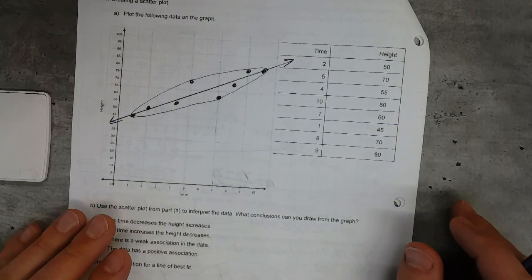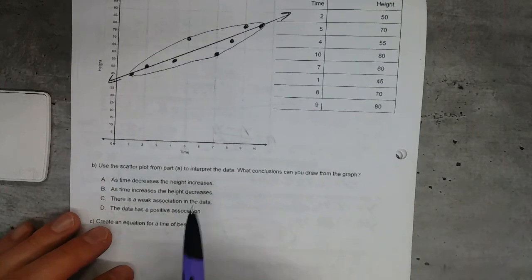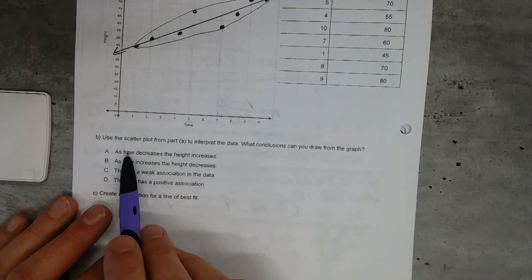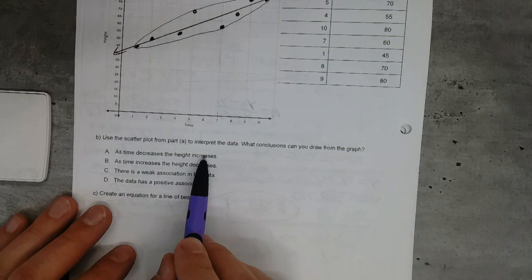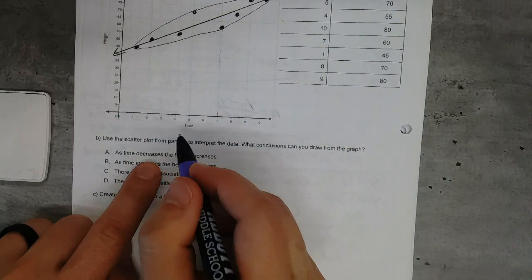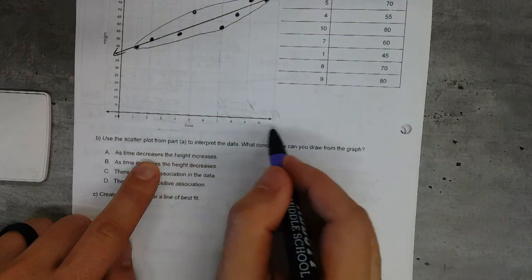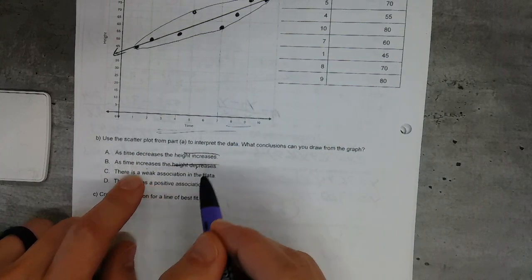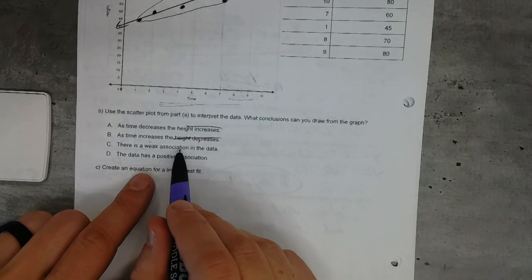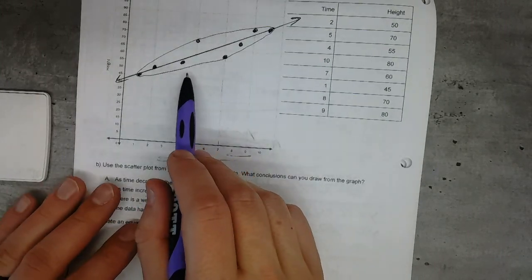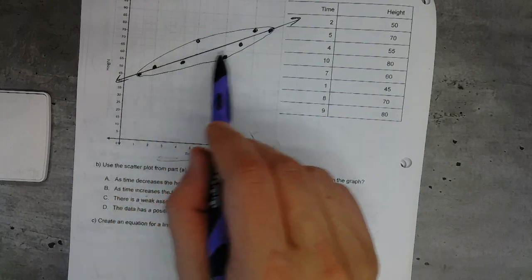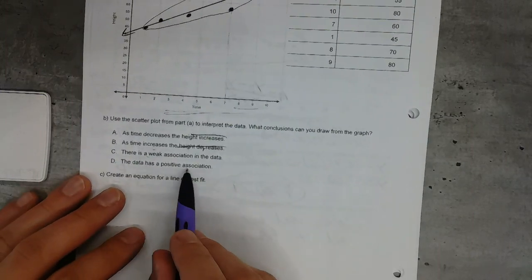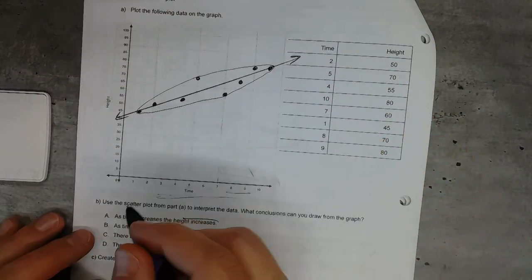Alright, and now we have to look at this. Based on this, what happens? As the time decreases, the height increases. So time decreases. The time increases here, though, right? As the time increases, the height decreases? No. There's a weak association in the data. So, like, these points are all really far away from each other? Not really. The data has a positive association. That's what we just drew.